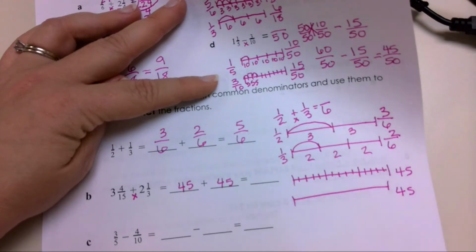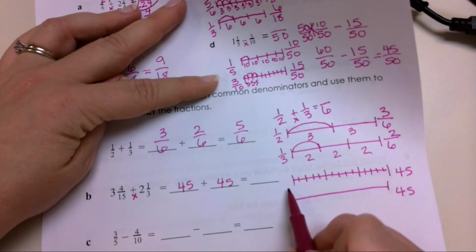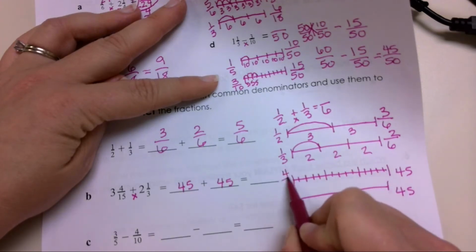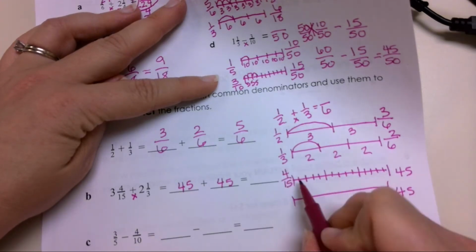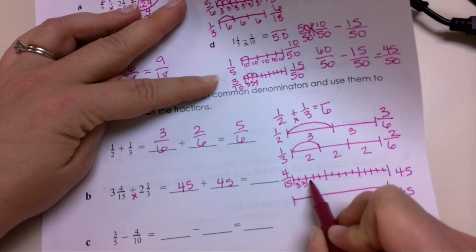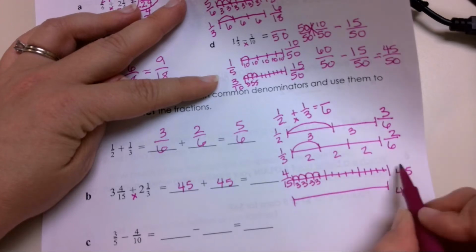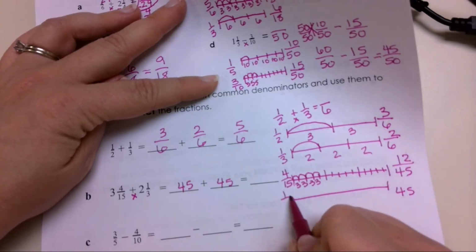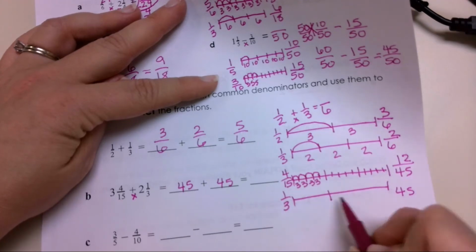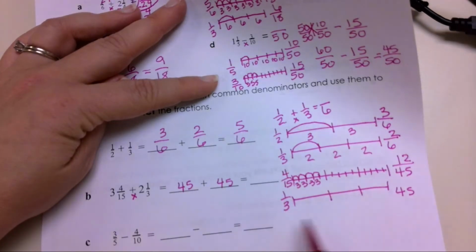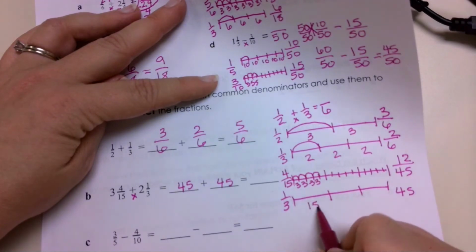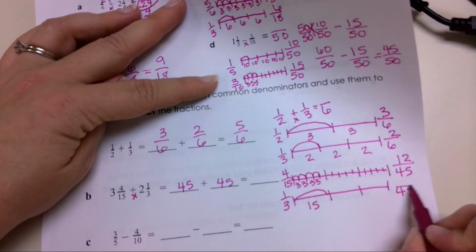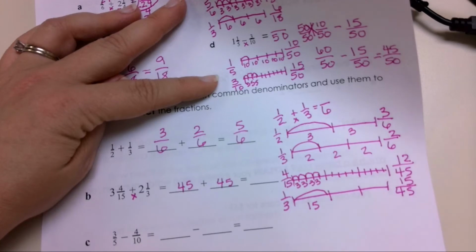So now I have it cut into 15 pieces, and I know that 45 cut into 15 pieces will give me 3 in each section. So I have 3, 3, 3, 3. I only want 4, so 4 3s is going to give me 12 45ths. The next one is 1/3. I'm going to split it into the 3 sections. And 1/3 of 45 is 15. And I want one of those, so 1/3 gives me 15 45ths.